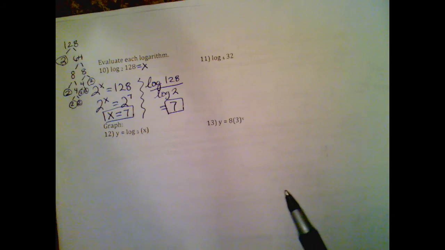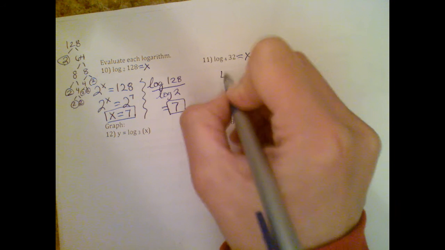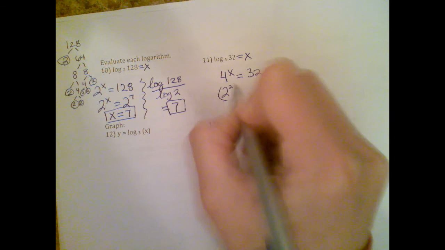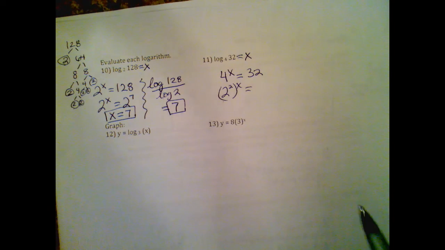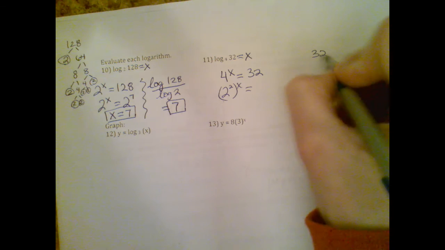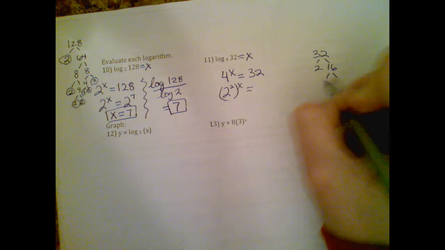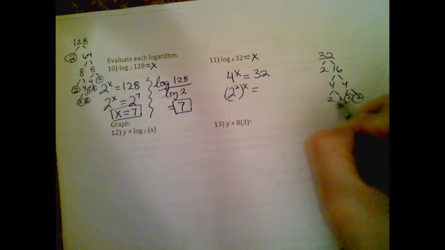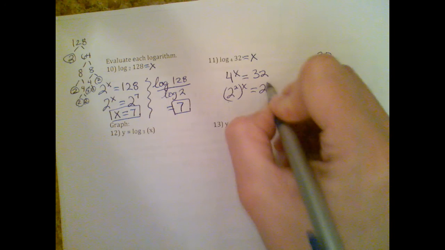So for this next one, again, we're going to solve it both ways. So we'll set it equal to a variable, it doesn't matter which variable you use. So switch it to exponential form. So we have 4 to the x power equals 32. And then we're going to break it down and do our factor tree. So 4 is 2 times 2, or 2 to the second power. 32 is, if we go off to the side, 2 and 16, 4 and 4, 2 and 2. So we have a total of 5 2s, so 2 to the 5th power.